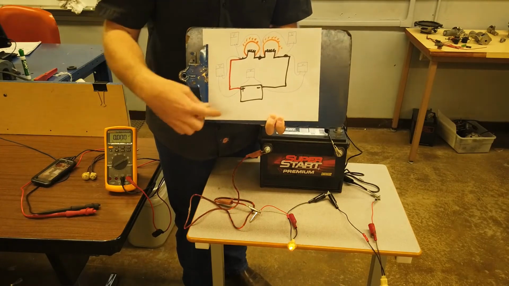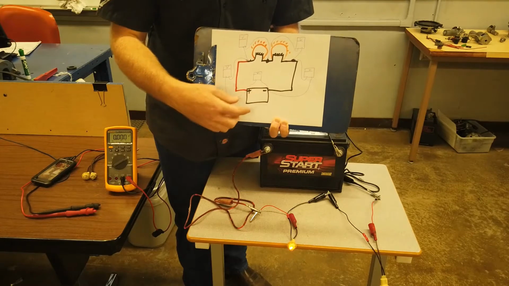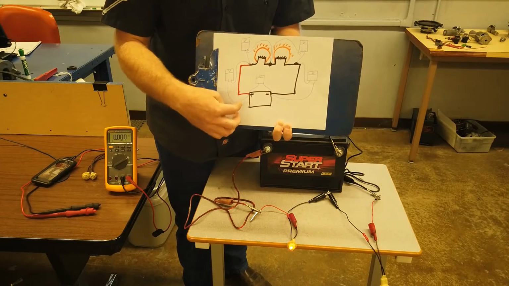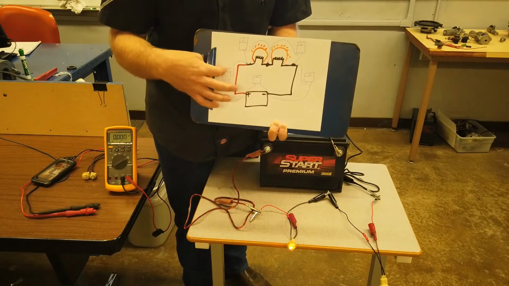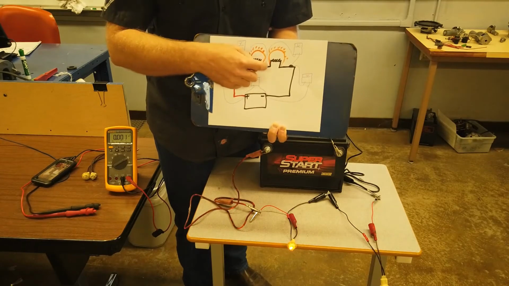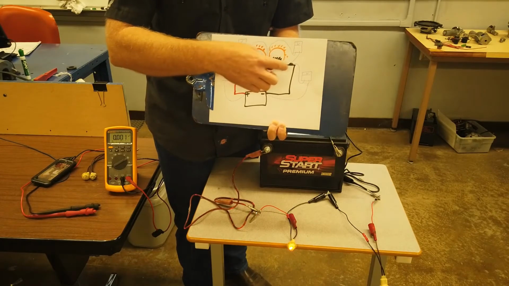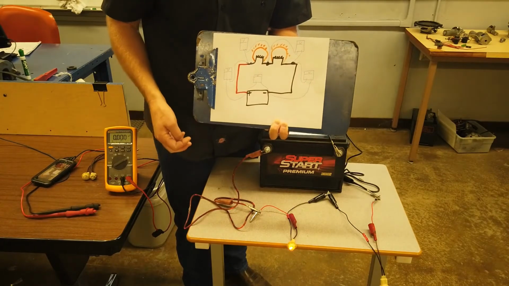And so what we're going to do is measure the voltage available from the battery, and then measure the difference in electrical pressure between here and get a reading, between here and get a reading, between there and there, sorry, and then between there and there back to the battery and get a reading.